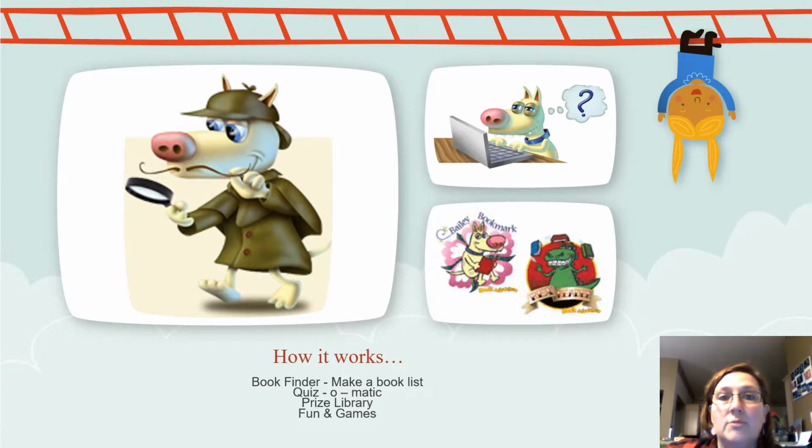Students will then have their own little access where they can go in, and there are over 7,000 books in this program that they're going to be able to find books that they're interested in reading and are on their level. They can make a list of the books, and that list can be printed out. They can either access these books electronically, or they can take their list to the library and access the books through the library.